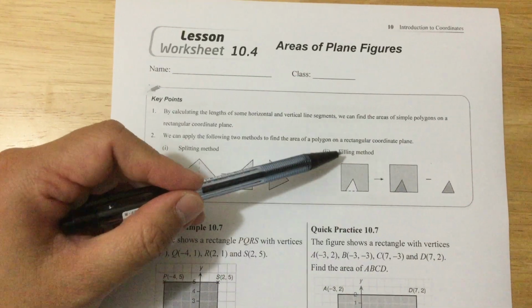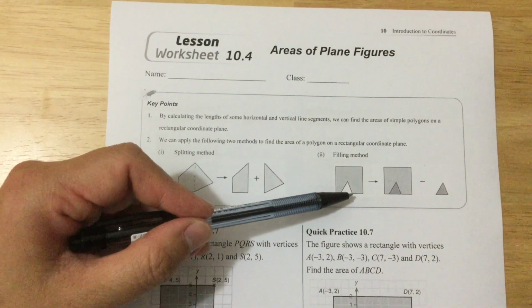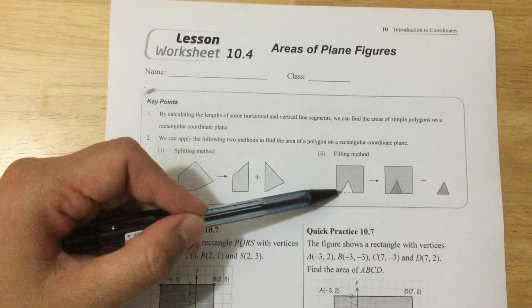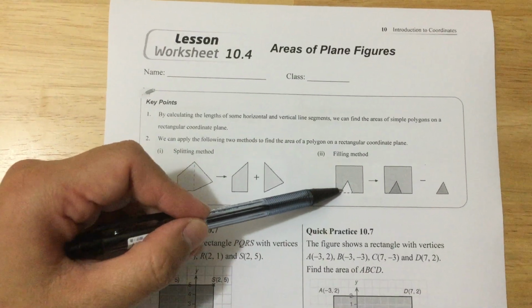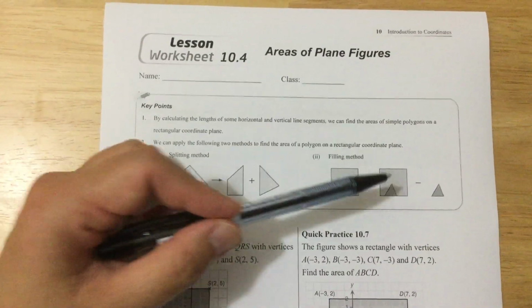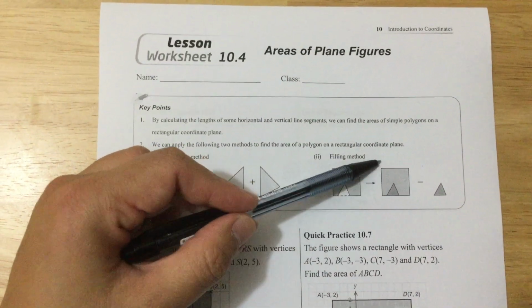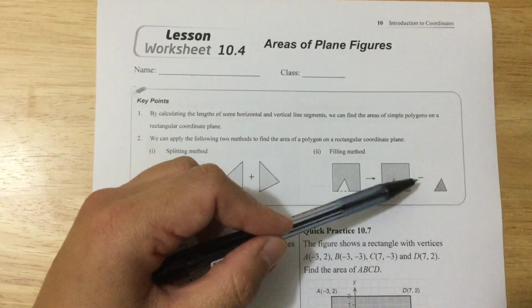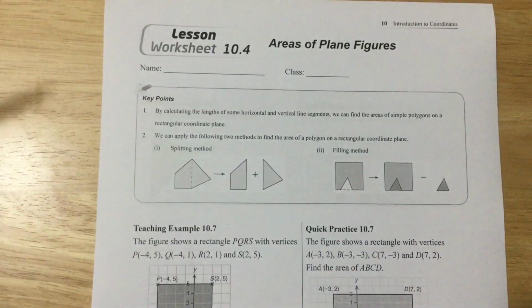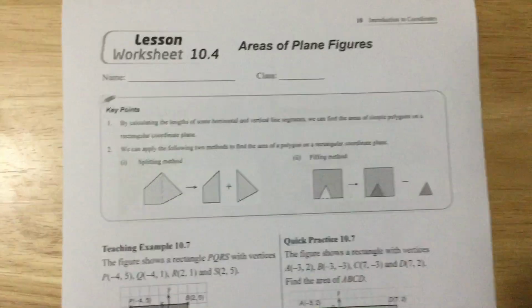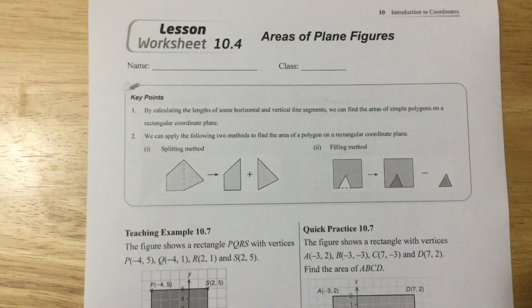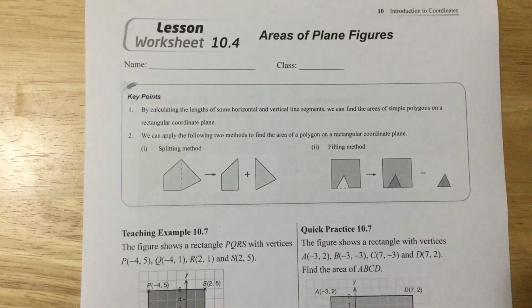The other one is called the filling method. Filling method, obviously, you know that we can fill a triangle, that we can use the triangle formula. And also we know that this may be a rectangle, maybe a square, but we know how to calculate this, and we can minus the triangle. So we have this formula from primary school, so we will use these in this chapter once again.